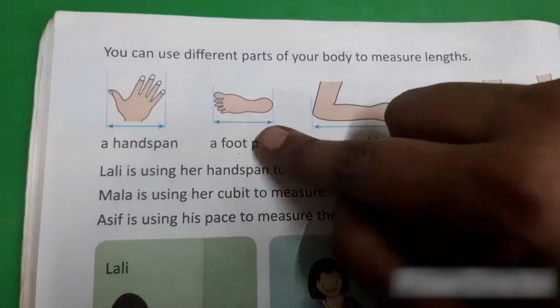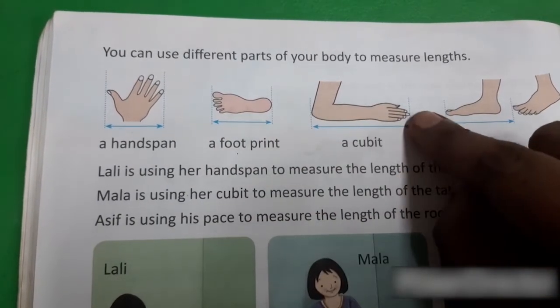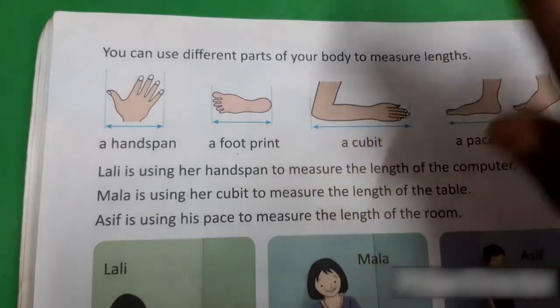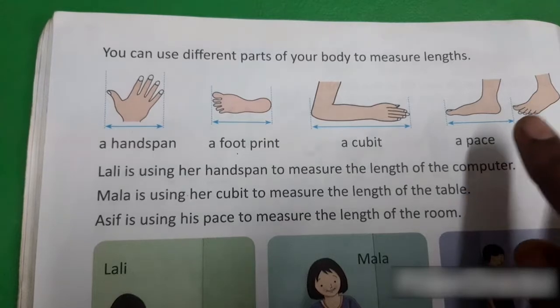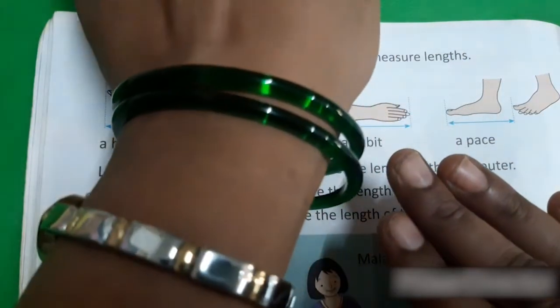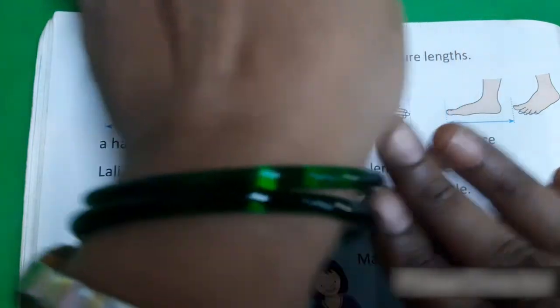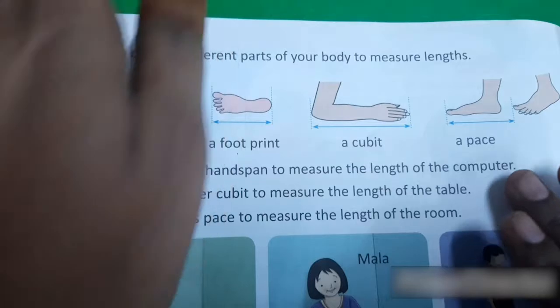That measurement is called a footprint. Cubit, from the tip of your middle finger to the elbow, that's called a cubit. A pace is how you normally walk. One step forward, the next step. That distance is called a pace.